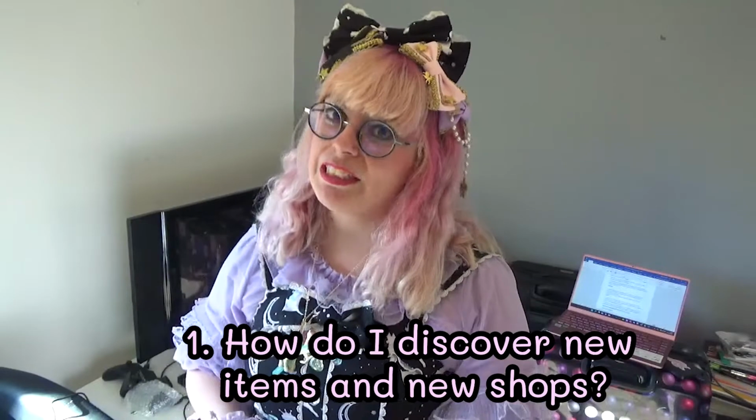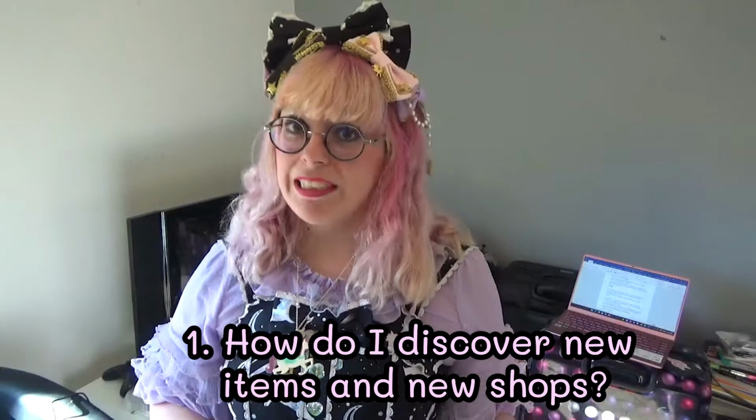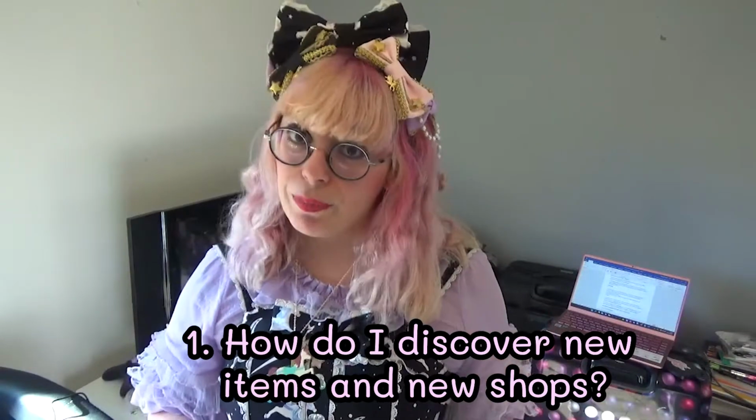So the first thing is obviously, how do I discover new items and new shops? If you want to search items by yourself, just use Google Translate or any other translation app. I know it's a crime for people who are actually learning Chinese, I'm so sorry, but for non-Chinese speakers, it's the basic thing to do. And most of the time on TaoBao, it works.